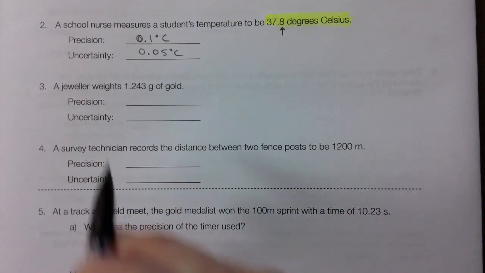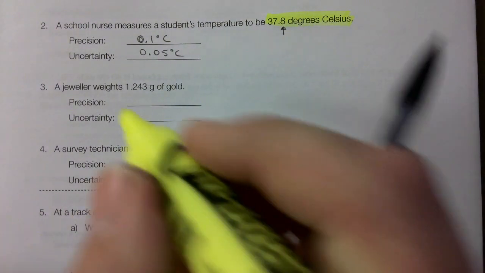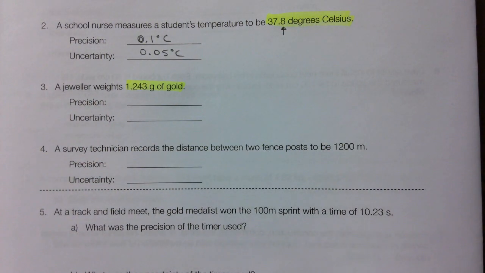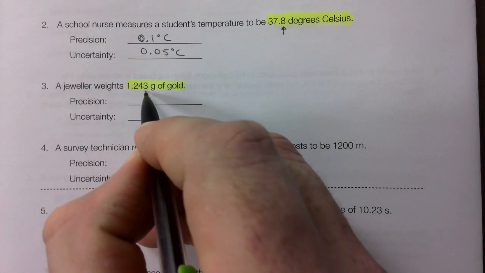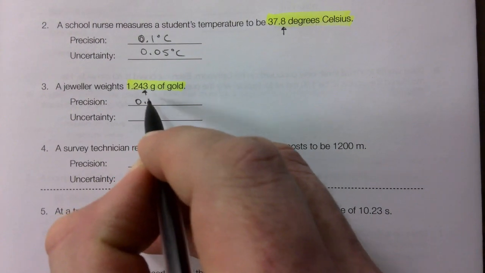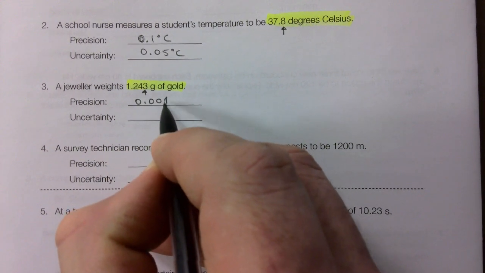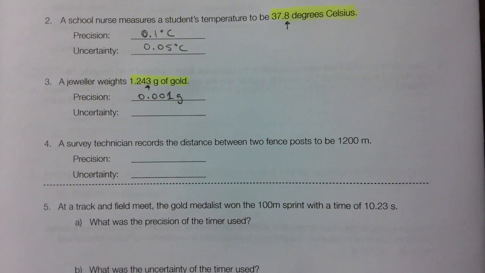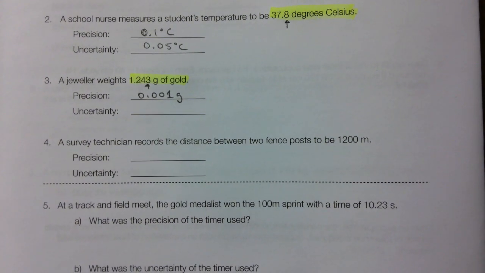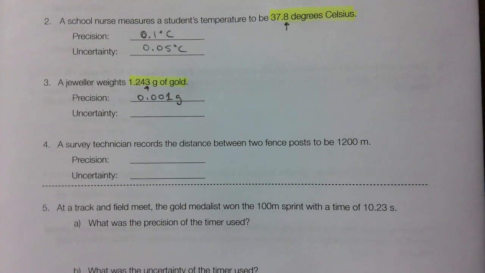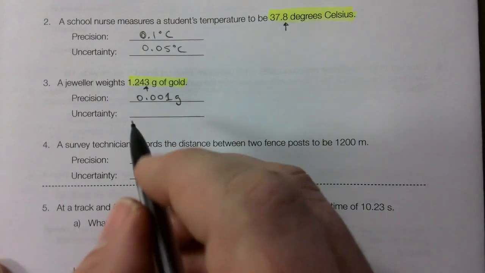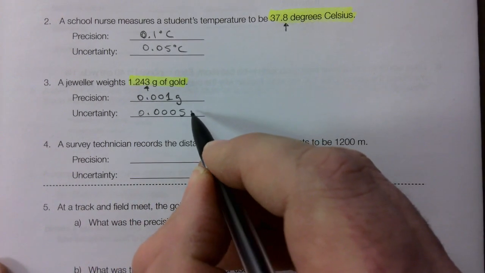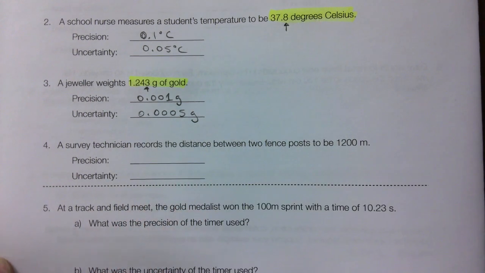So good. A jeweler weighs 1.243 grams of gold. Our assumption is that whatever he or she is using is down to this, right? So 1.243, there are 3 decimals. So we're saying to the nearest, what would that be? 1,000th, right? You have your tenths, hundredths, thousandths. I'm just making sure you hear that THS at the end. Okay, so half of that would then be that.